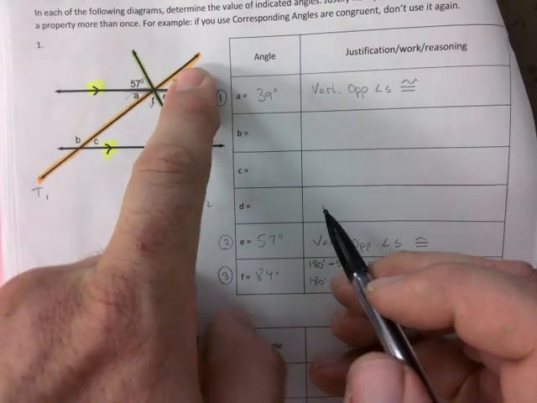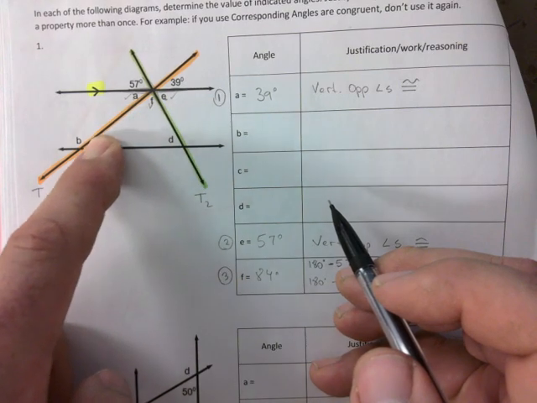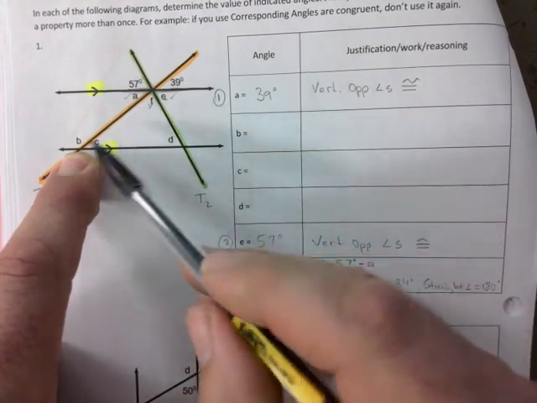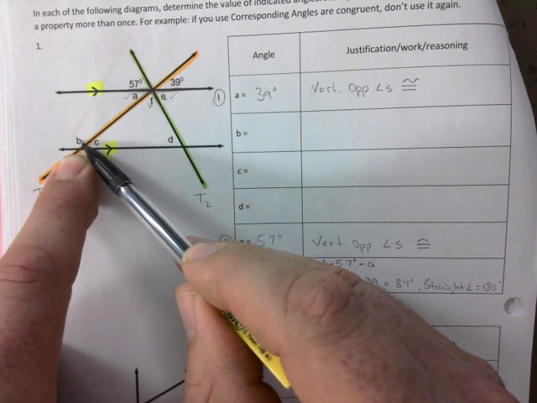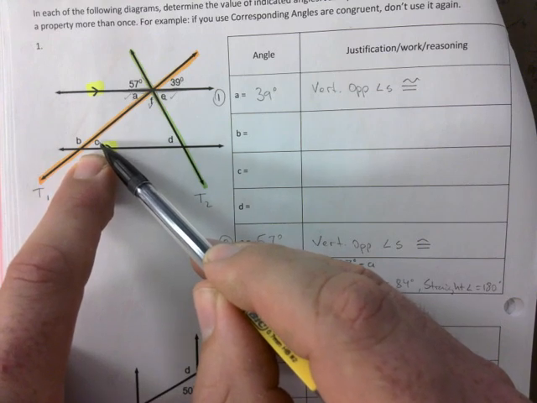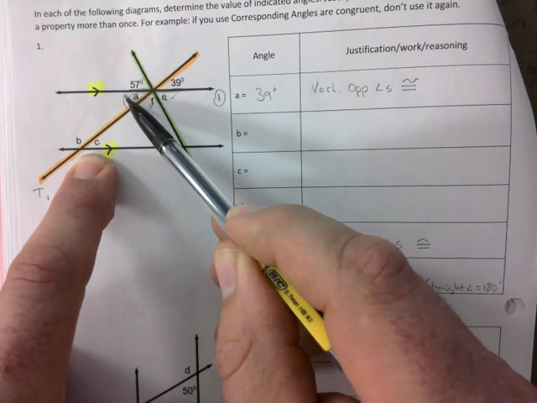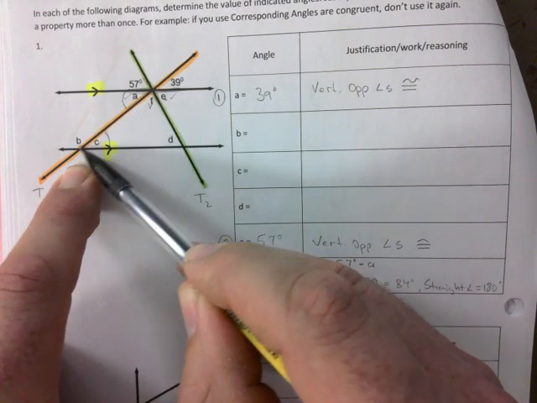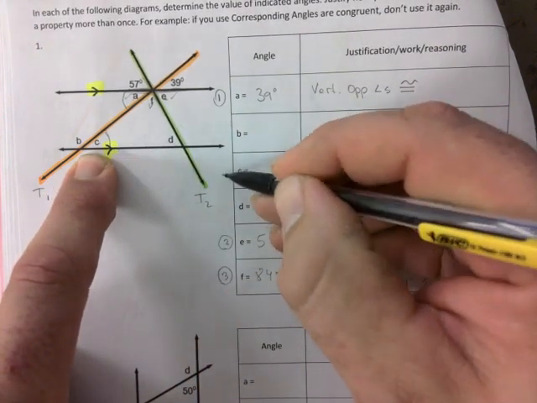Okay, so how about we take the orange transversal and we go over to this intersection here. What can we use to find B? Or maybe let's ask this. Maybe I want to do C first. Why? How so, Mr. Dirksen? Because what are these two angles called? Alternate interior. Okay, so I'm going to find that one next. So that's my fourth angle.